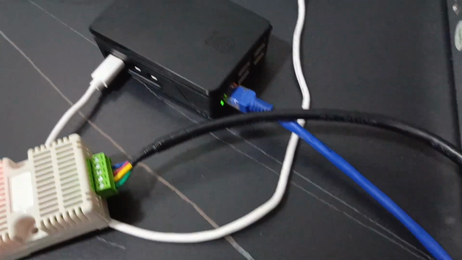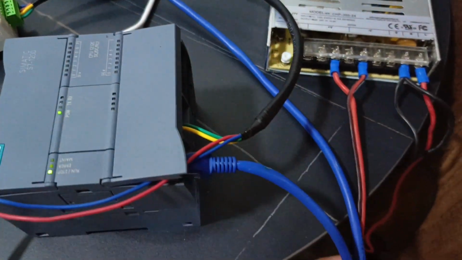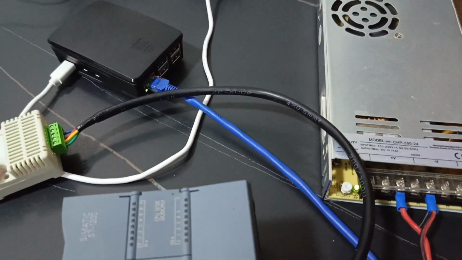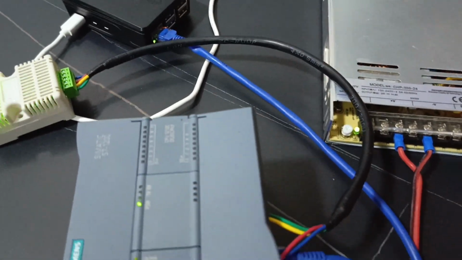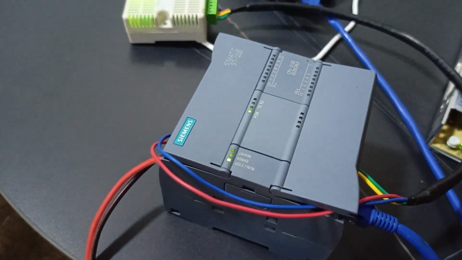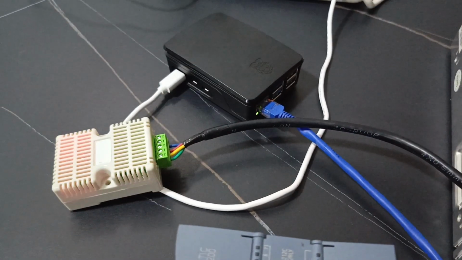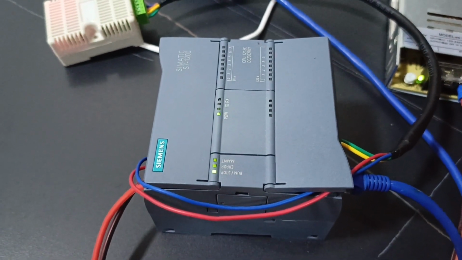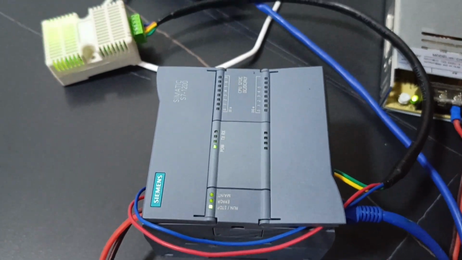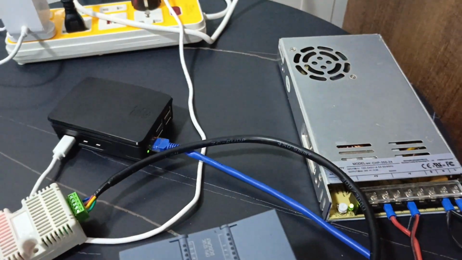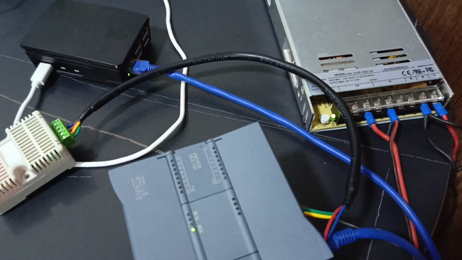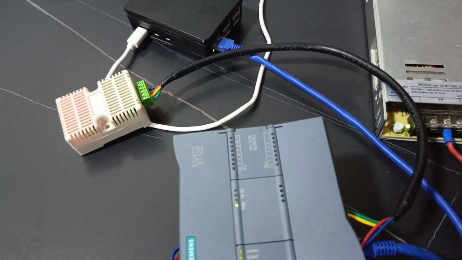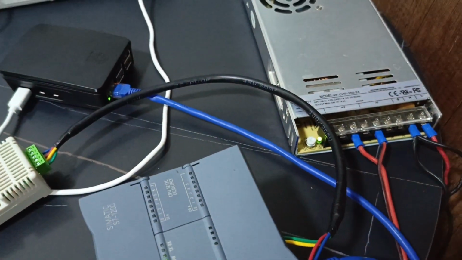The data communication between PLC and Raspberry Pi is using Ethernet, so the Raspberry Pi is a client and the PLC is a server. They both are communicating, and the Raspberry Pi is reading the temperature and humidity data from the PLC.